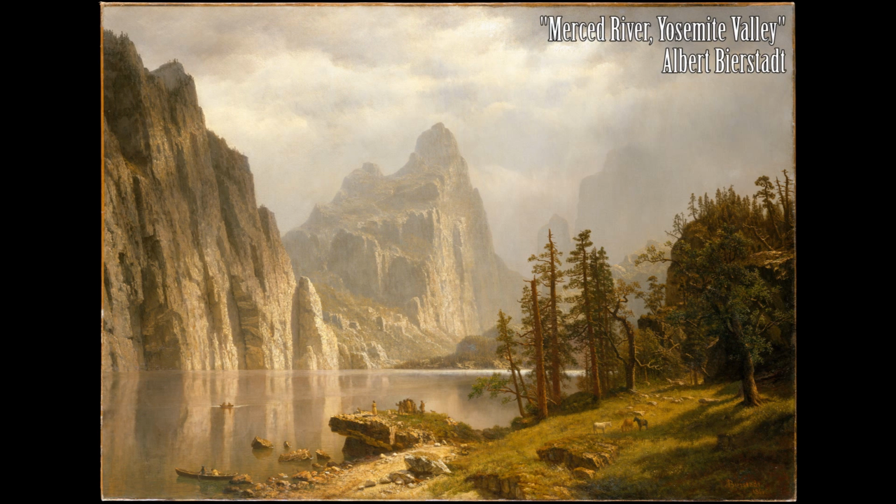Now, this guy is just a legend when it comes to landscapes, and if you're a landscape painter or drawer or whatever and you don't know who this guy is, you really should, because he is one of the greats of that era. Aside from being phenomenally realistic, this piece, titled Merced River, Yosemite Valley, really captures the idea of variety and rhythm at the same time.